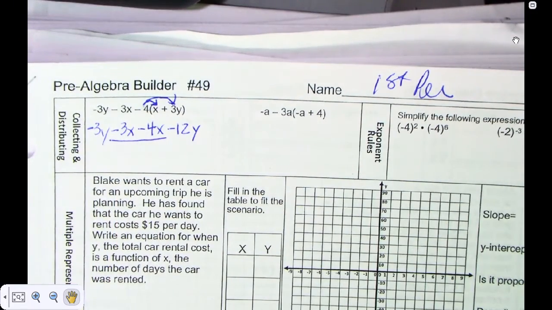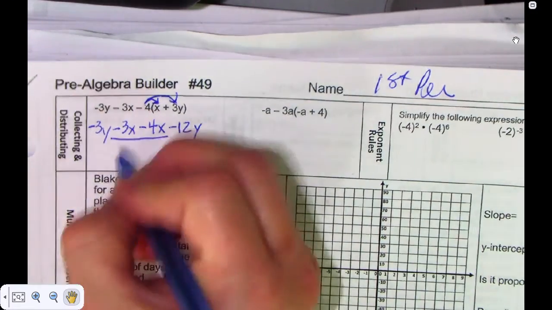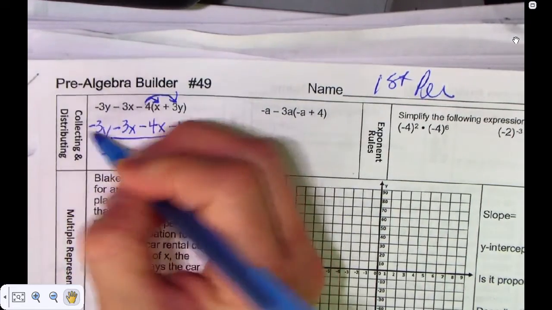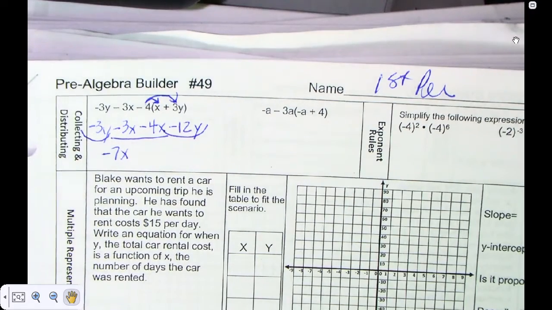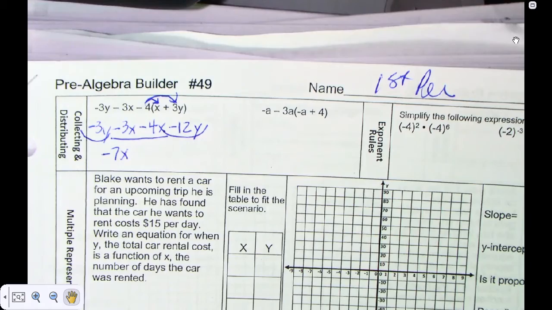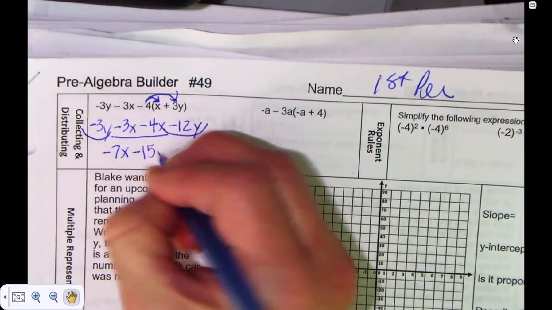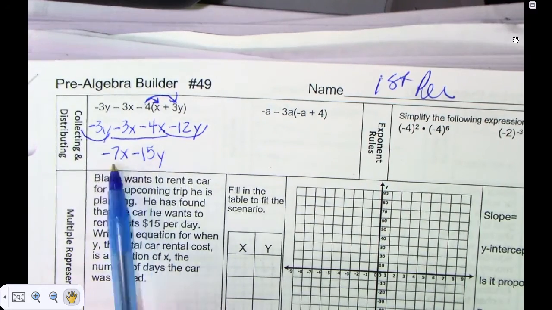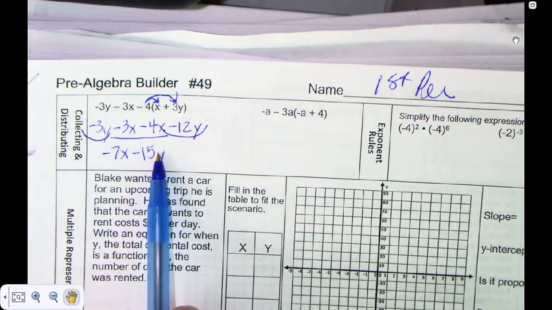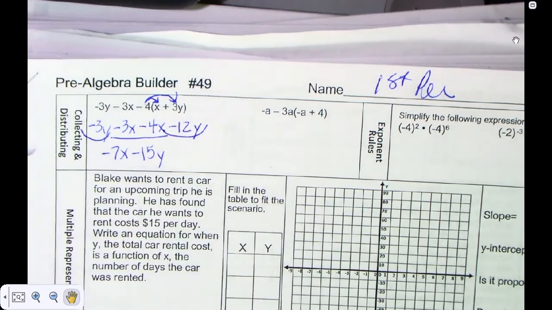What's -3x minus 4x? -7x. And then let's do like a little smile around my y's. What's -3 minus 12? -15y. I cannot do anything else. I have simplified it. I cannot combine x's and y's.